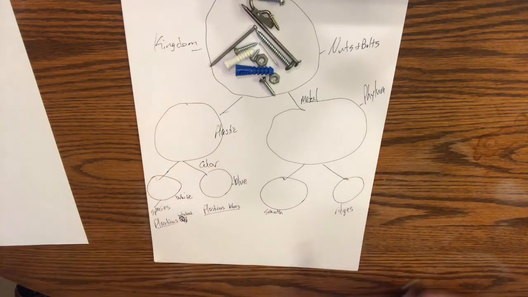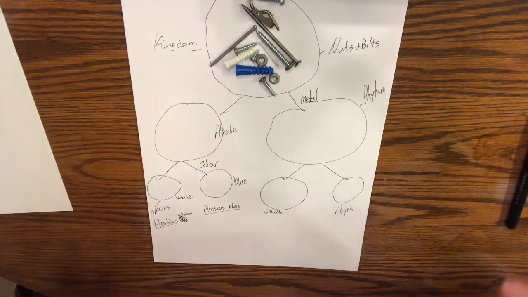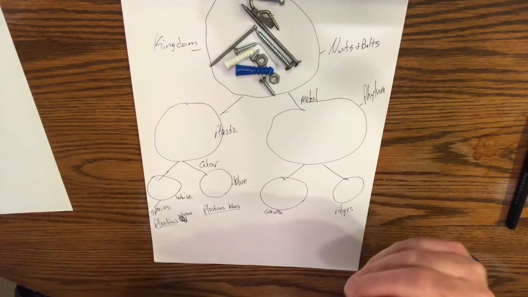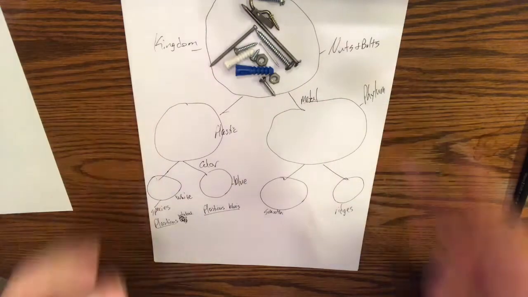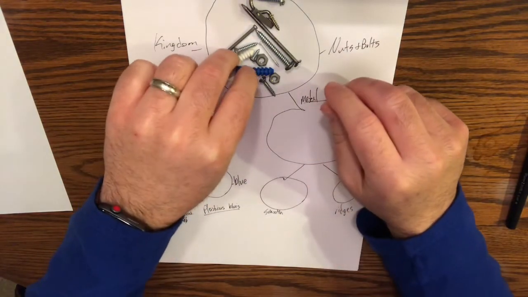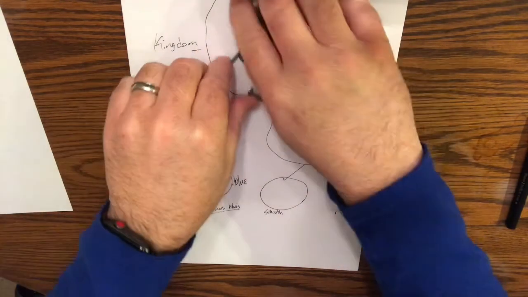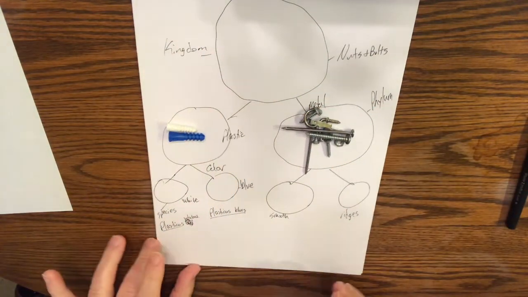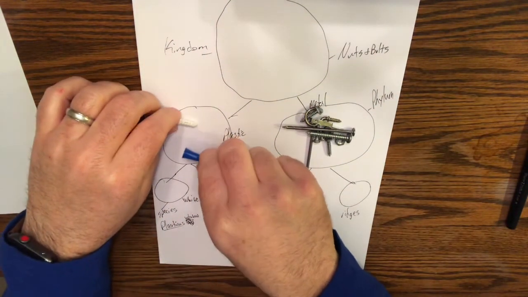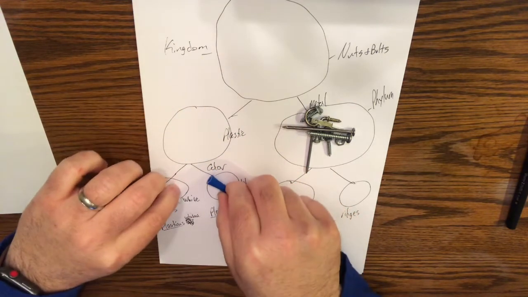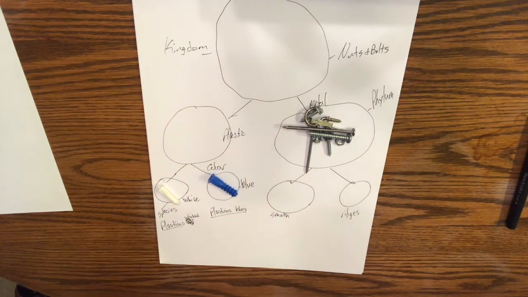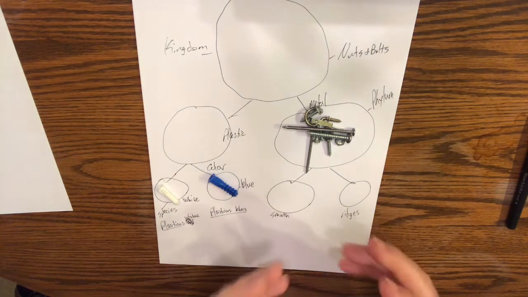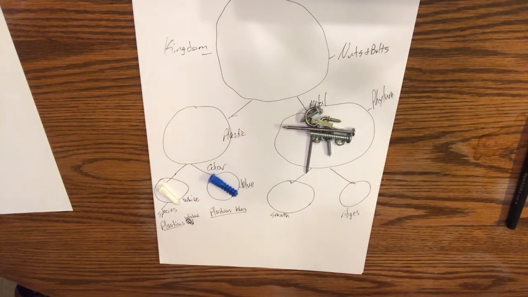If you will recall from our first video, the way in which I classified my organisms, or at least that I started to, is I started with all of the nuts and bolts. I then broke them up between metal and plastic. And then I modeled at least how we might do the plastic ones. We could break these up by color, the characteristic of color, one being white, one being blue. And then I said, all right, well, let's look at these metal ones.